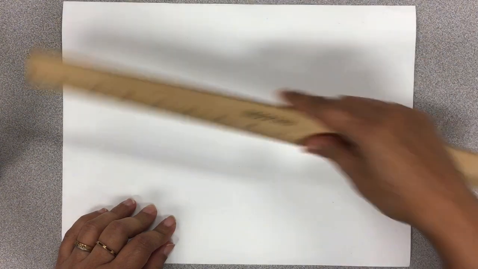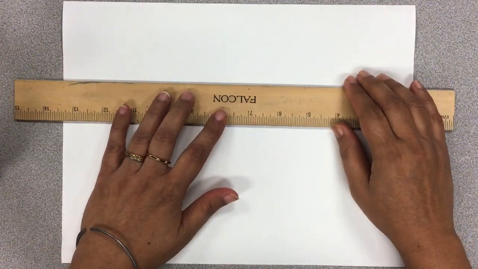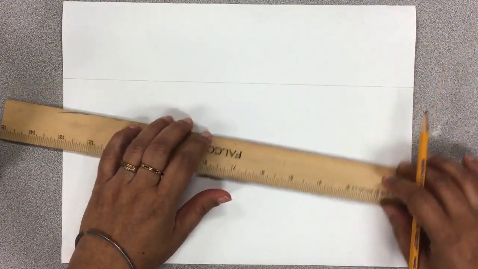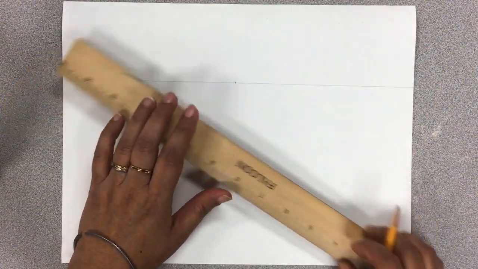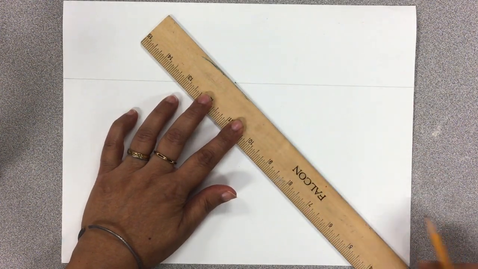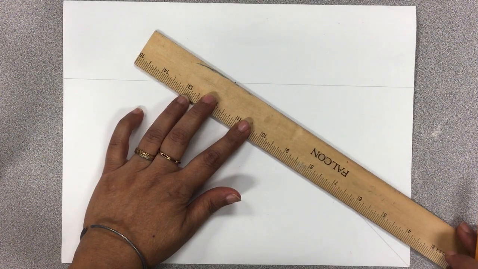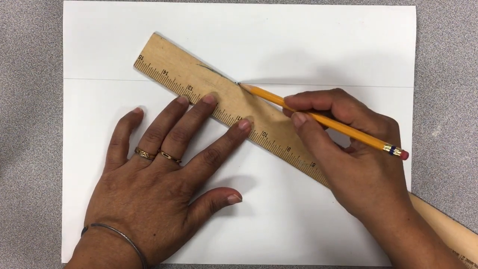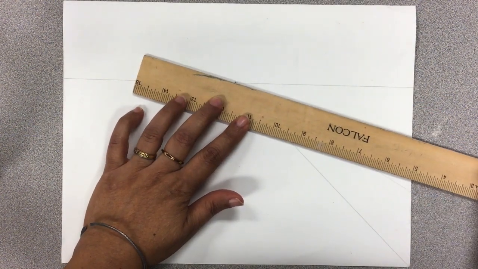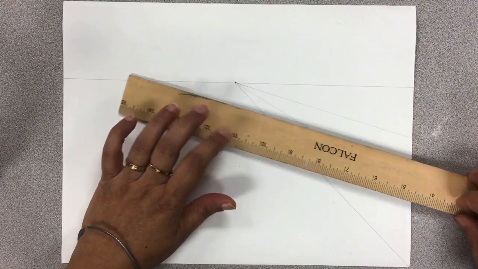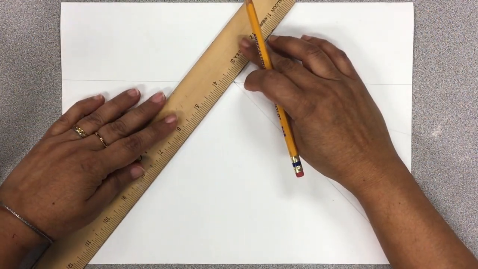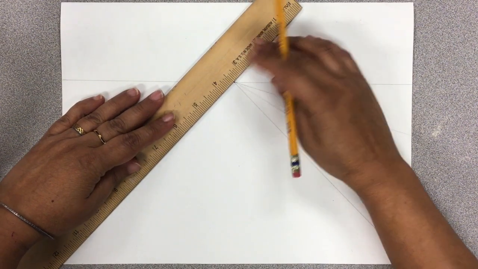Since we are going to do a landscape today, we need to draw a horizon line. It could be higher or lower depending on where you want to start. The horizon line is where the sky and the ground meet, and the vanishing point has to be on the horizon line. It could be anywhere on the horizon line, it does not have to be in the middle. Just make sure that it is on the line, and all the guidelines have to start from the vanishing point to the bottom of the page.